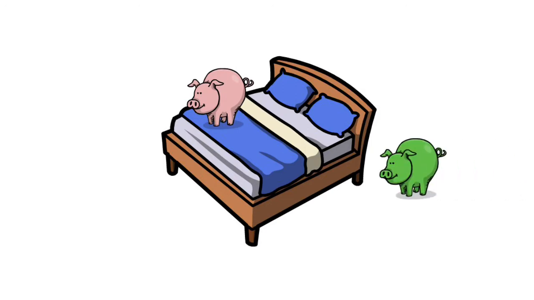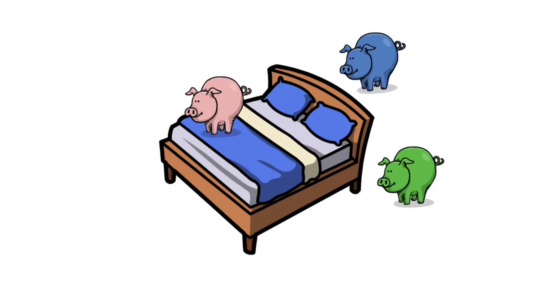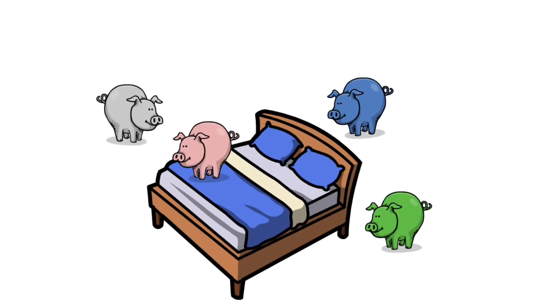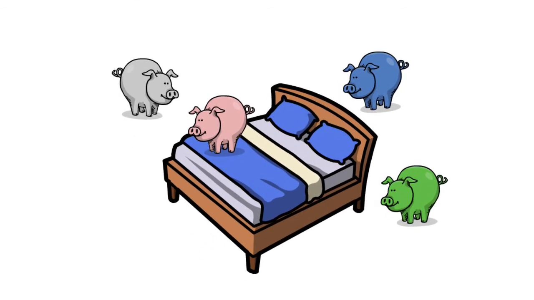This is a green pig. This is a blue pig. This is a gray pig. And this is an orange pig. They all want to jump on the bed too.